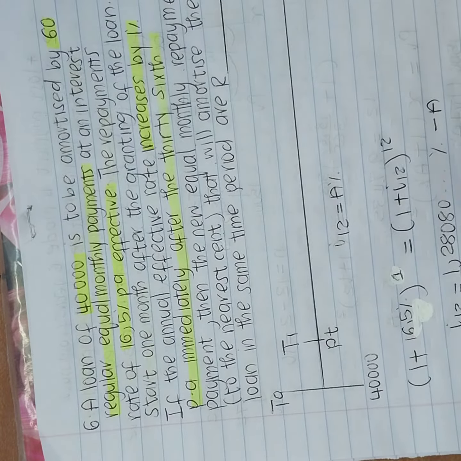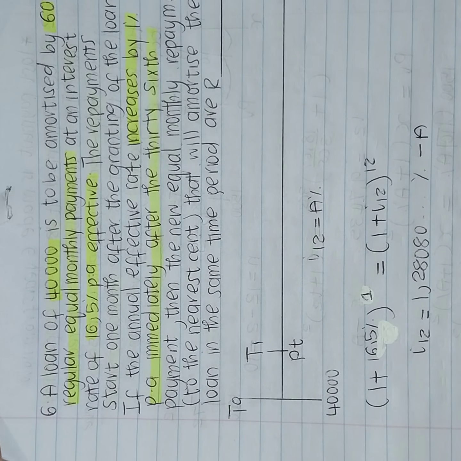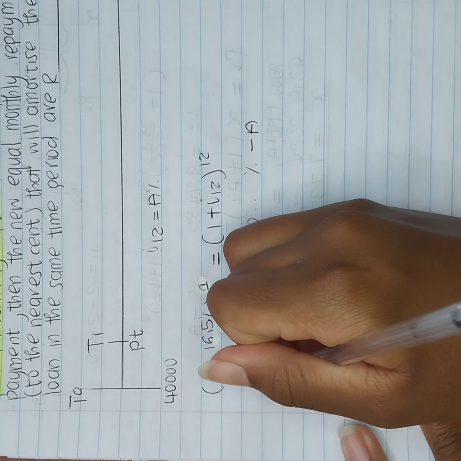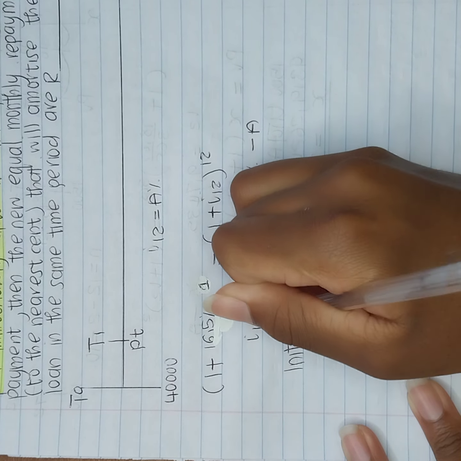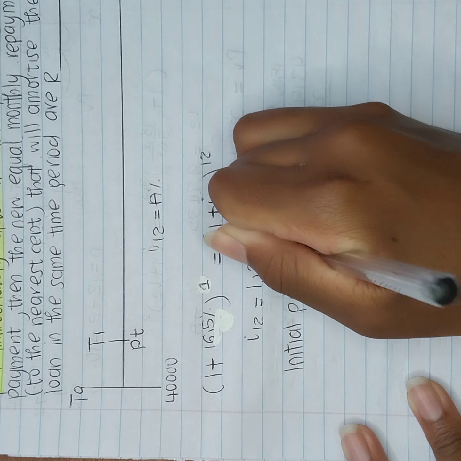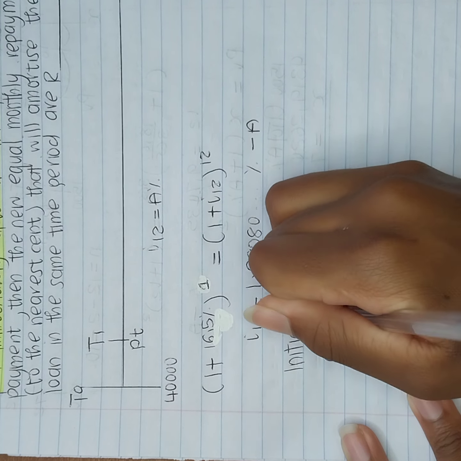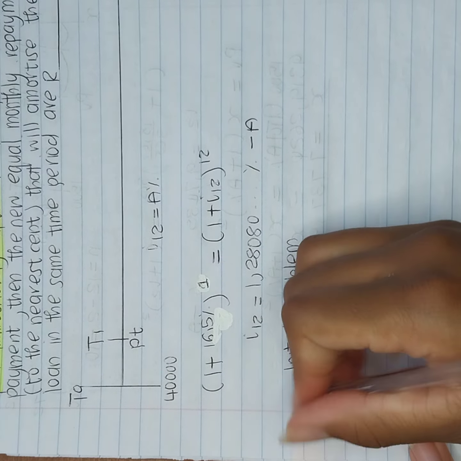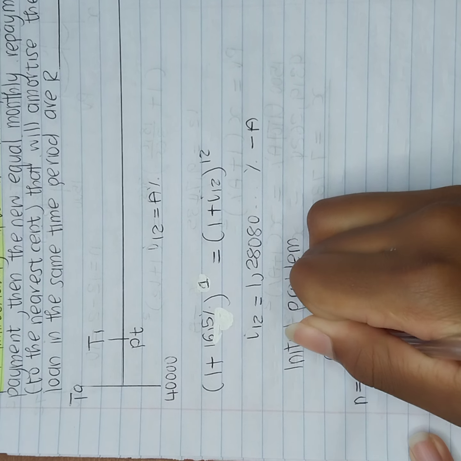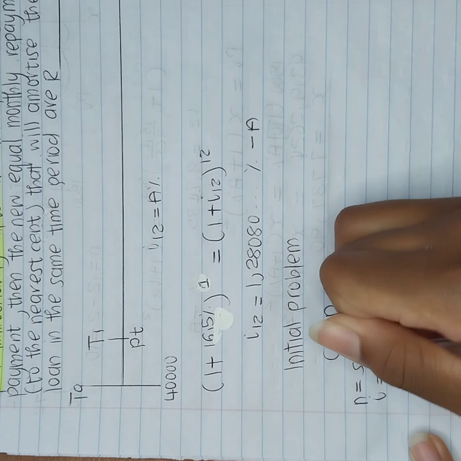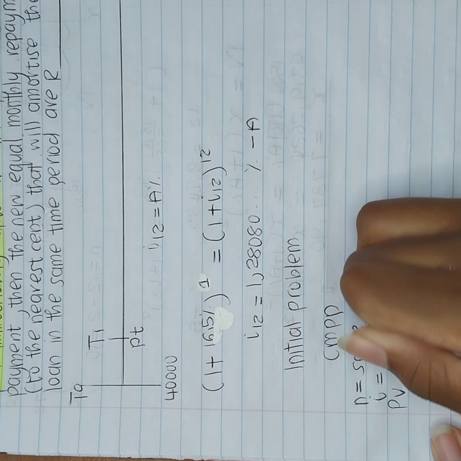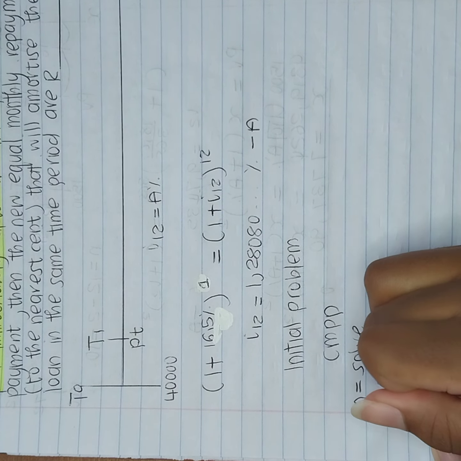So let us solve the initial problem using the CMPD button on our calculator. So initial problem, and we use the CMPD function on our calculator. N is what we are solving for. I is A, what we just solved here. My PV is 40,000.